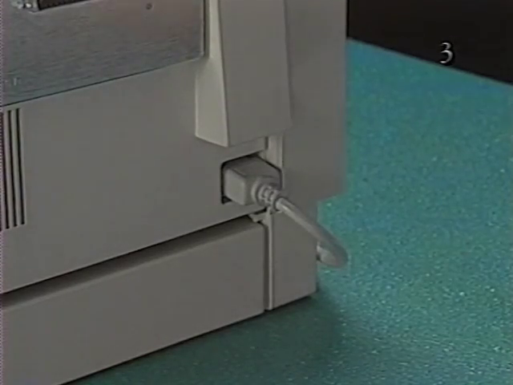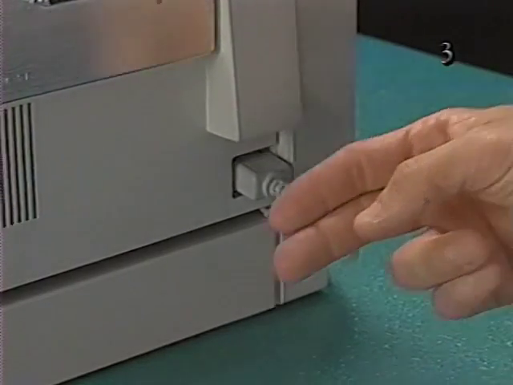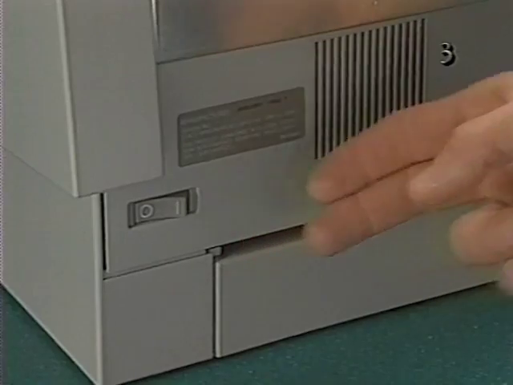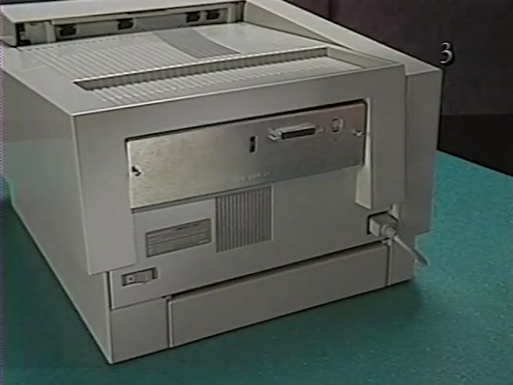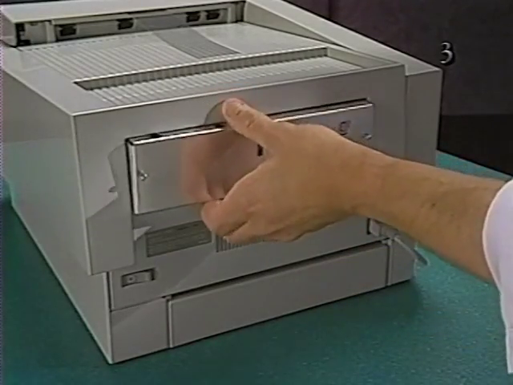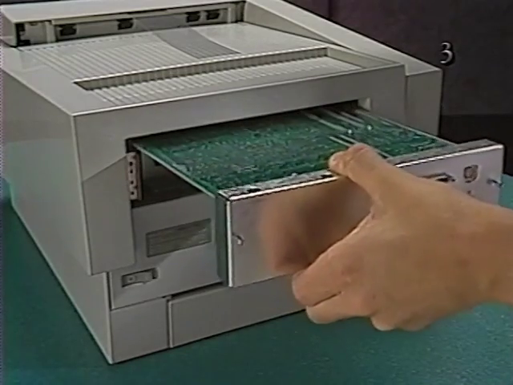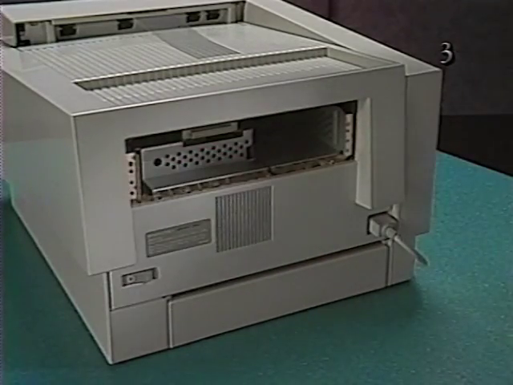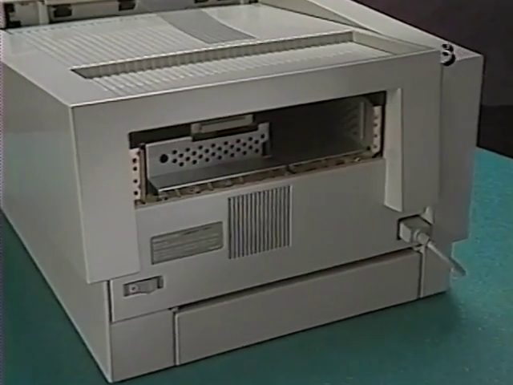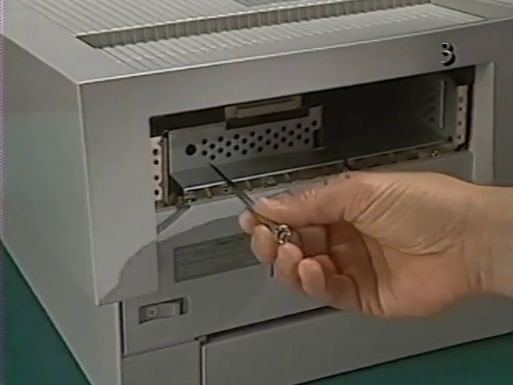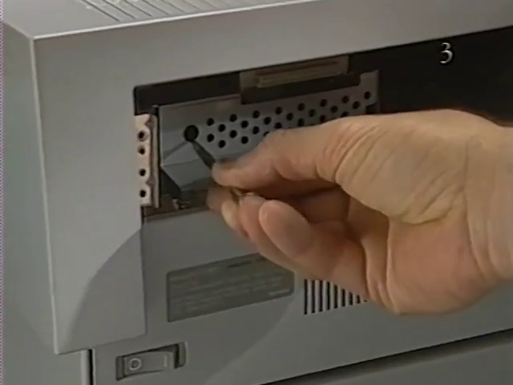At the back of the printer are the AC receptacle and the power on-off switch. And finally, remove the I/O board to access the service test print switch. To generate a service test print, insert a jeweler's screwdriver into this hole and gently depress the switch.